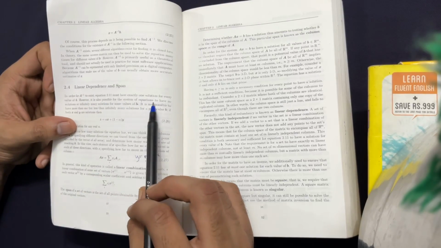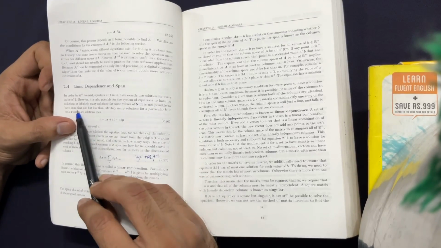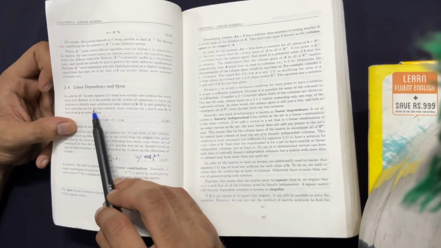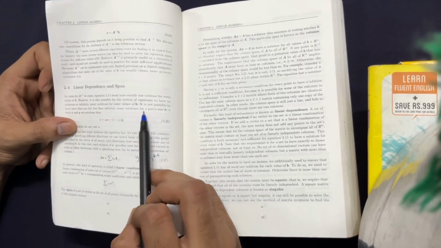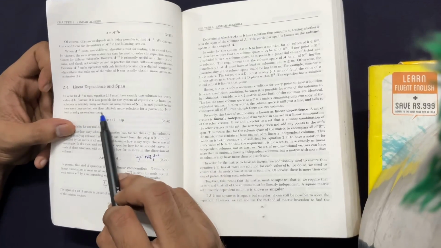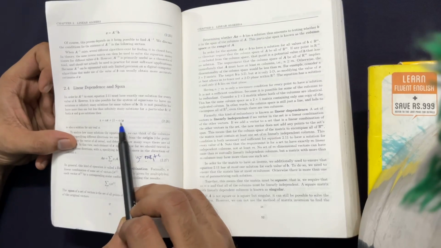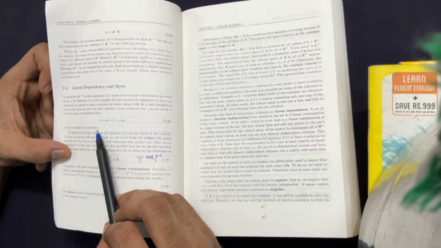However, it's possible for the system of equations to have no solutions or infinitely many solutions for some values of b. It's not possible to have more than one, but less than infinitely many solutions for a particular value of b. So if both x and y are solutions, then z equals alpha x plus (1 minus alpha) y is also a solution for any real alpha.